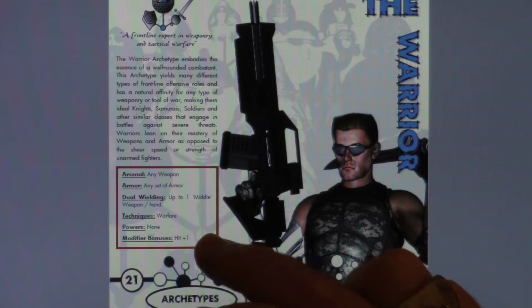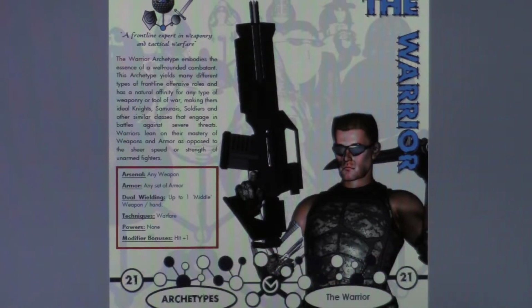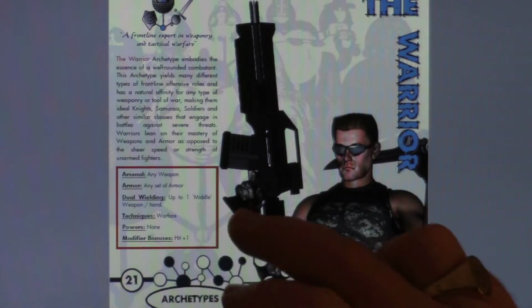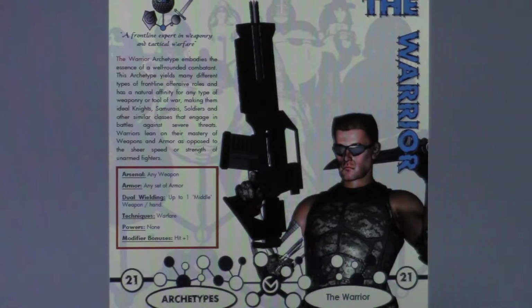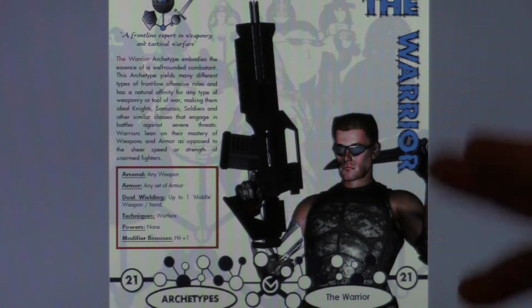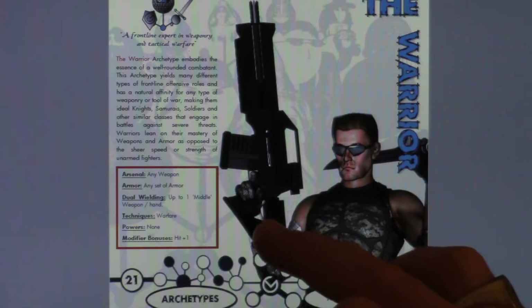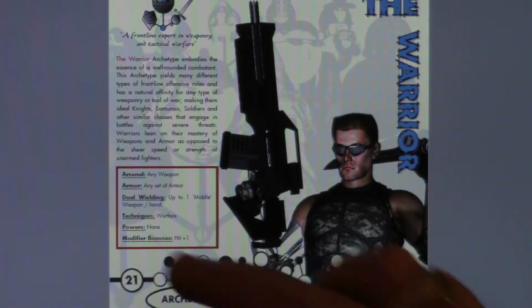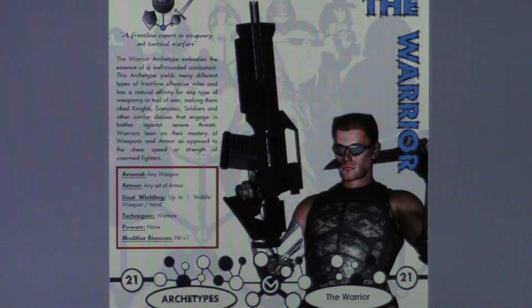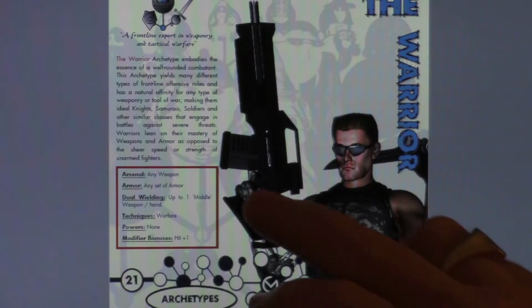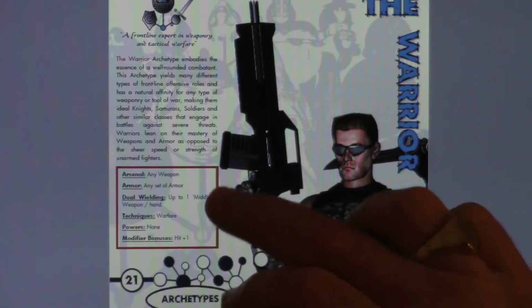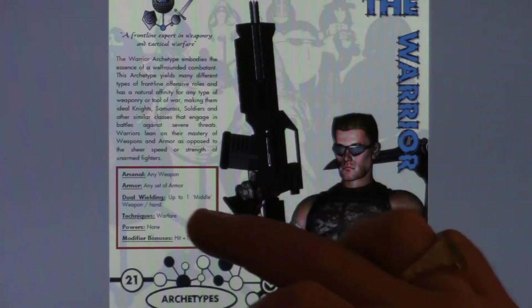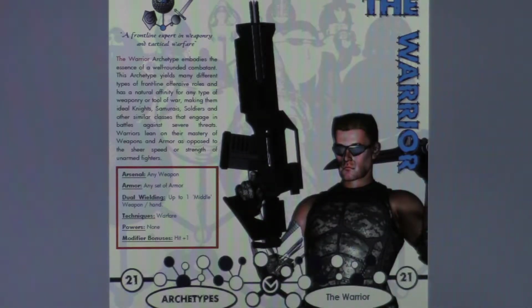His dual wielding capability, meaning two weapons at the same time, is up to one middle weapon in each hand, and you'll learn more in this chapter. The techniques that he's allowed to use are the warfare techniques. He doesn't get to use any special powers, and the modifier bonus that he gets is +1 to his hit. So on each of the other archetype information pages, this is the part you want to focus on the most. That tells you what's unique about each one, mechanically speaking.